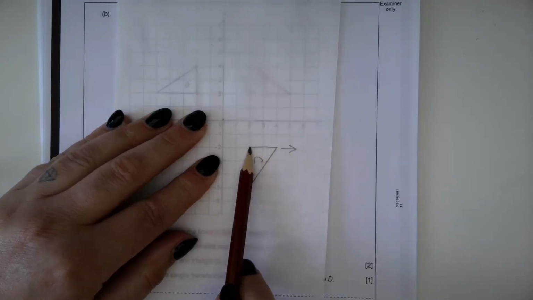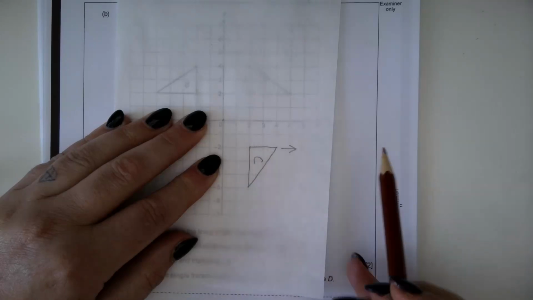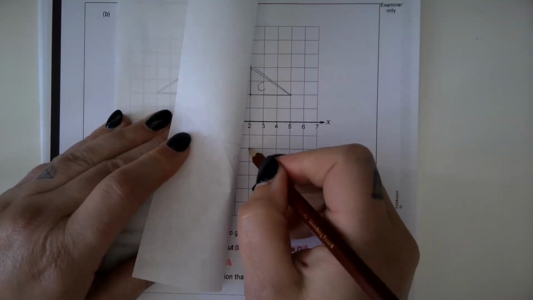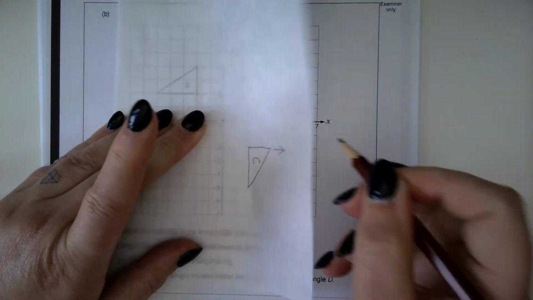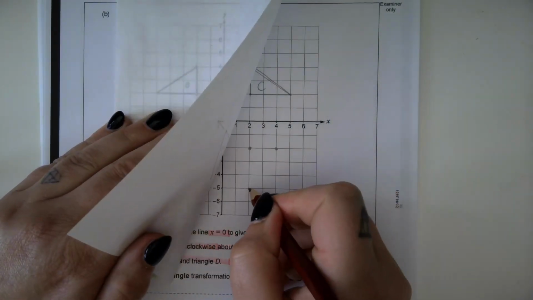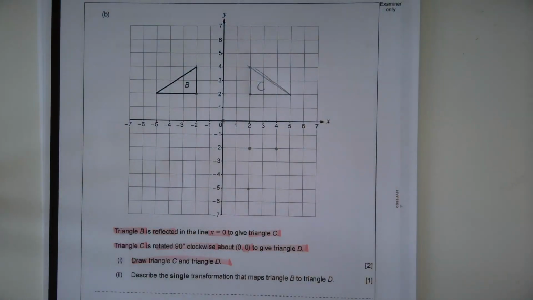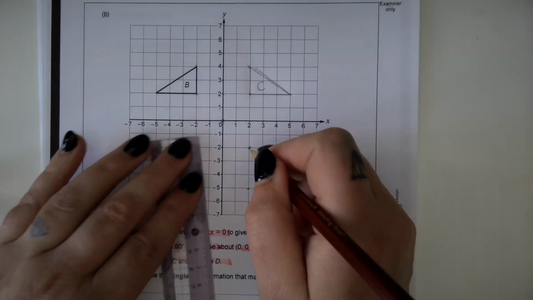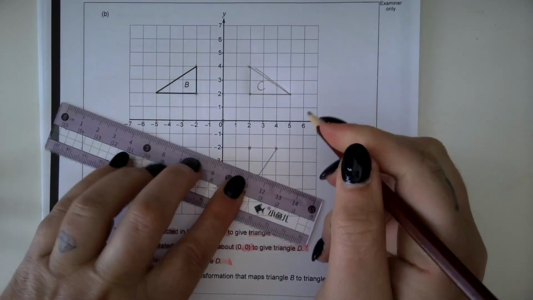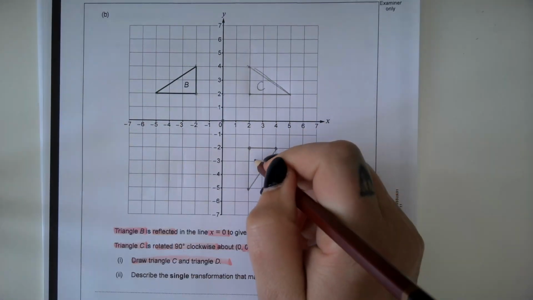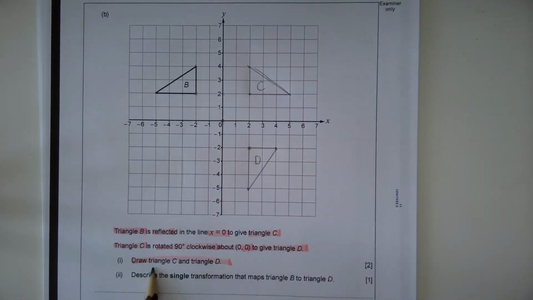So this is where my shape's going to be here. There, there, and there. And then we can move the tracing paper out of the way. Complete our shape and label it D. So we've drawn triangle C and triangle D.